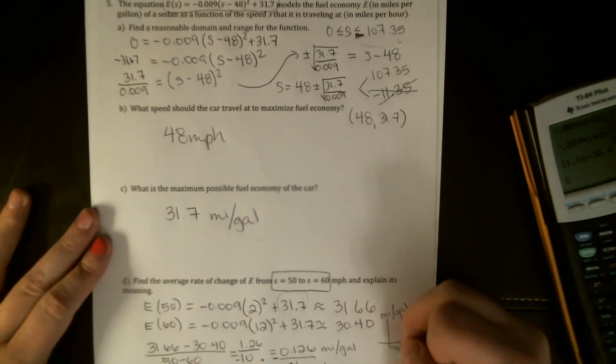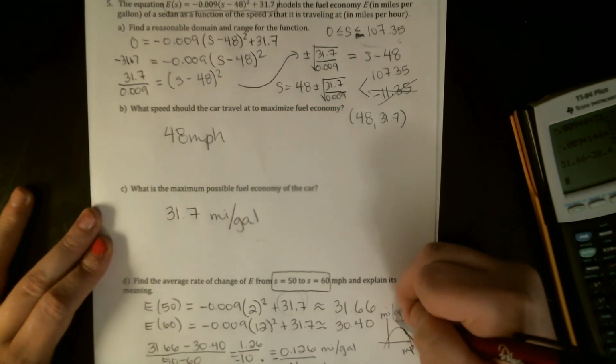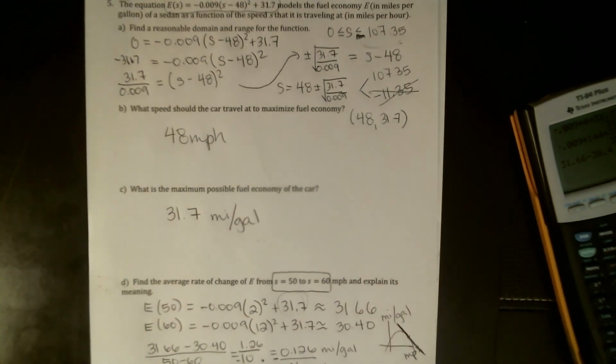This isn't perfect. If we're picturing the graph of this thing, what did we do? We went from 50 to 60. We're over here. So we're calculating the slope of a line. It doesn't perfectly match up with the curve of our parabola, but it's decent. So approximate, but not exactly right on.